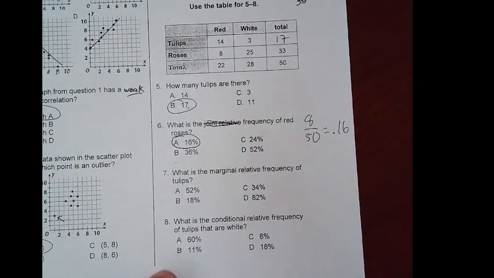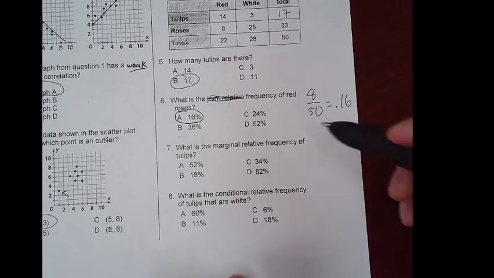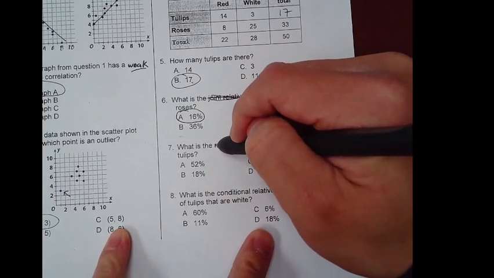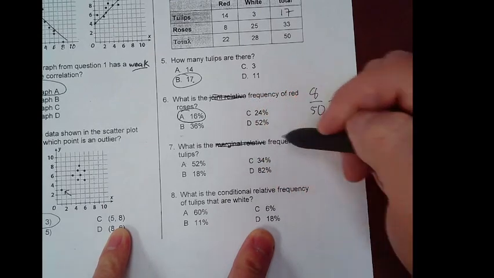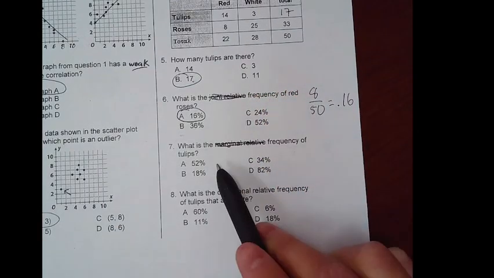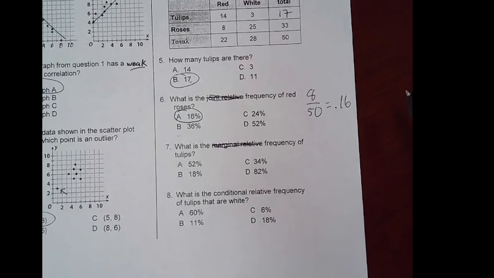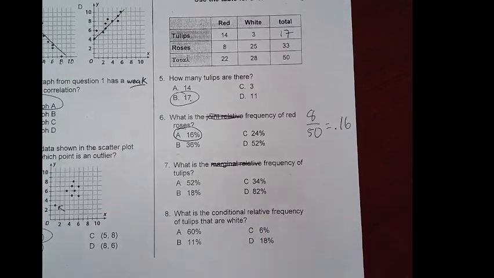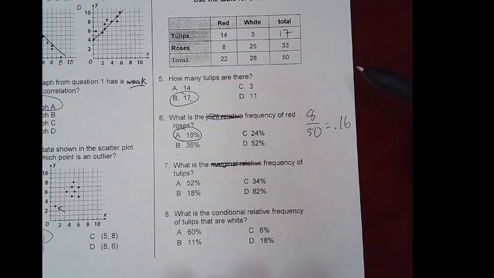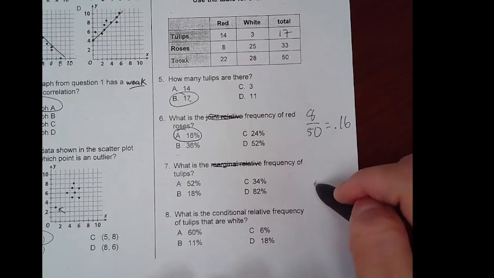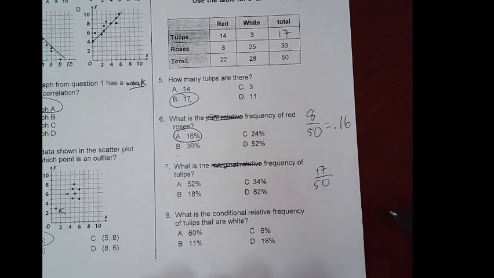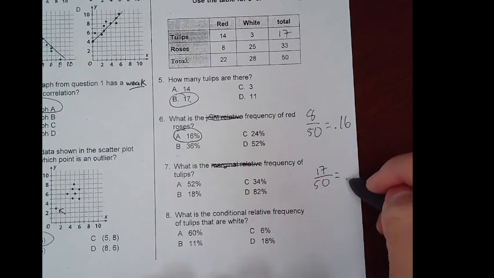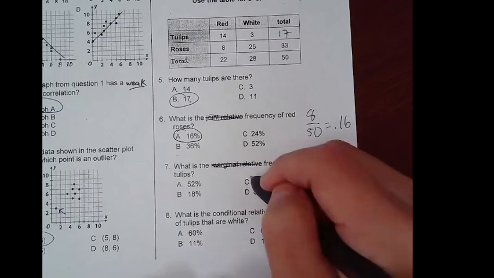Number 7, let's cross out marginal relative frequency. Not vocabulary you need to know. What is the frequency of tulips? So the frequency overall of all the flowers, of tulips. There are 50 flowers overall, and there are 17 tulips. So 17 divided by 50, that's going to give you 0.34, which is 34%.